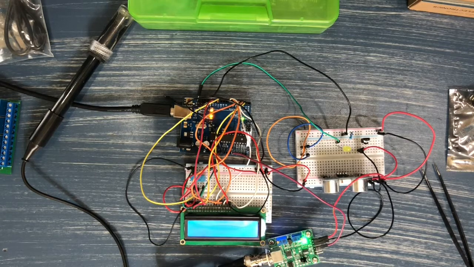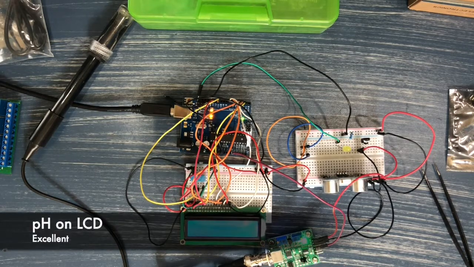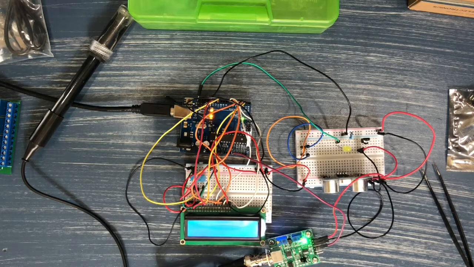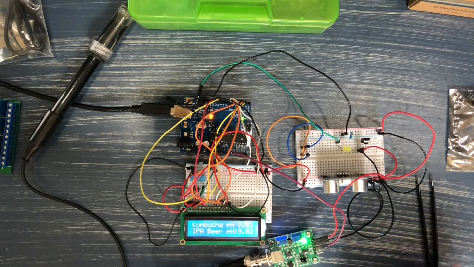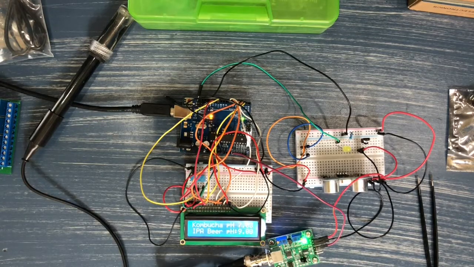Alright, that's great. And now let's go ahead and copy and paste the code in for the same sensor onto the LCD screen. There it is. And hit the upload button for that sketch. And here it is. The screen is blinking, and voila. So we have pH. In this case, we could be using this for a kombucha project, or for a beer project, or wine project, whatever we want.